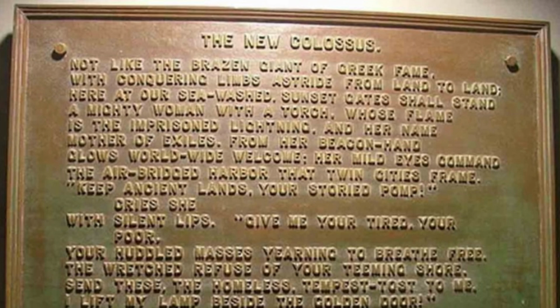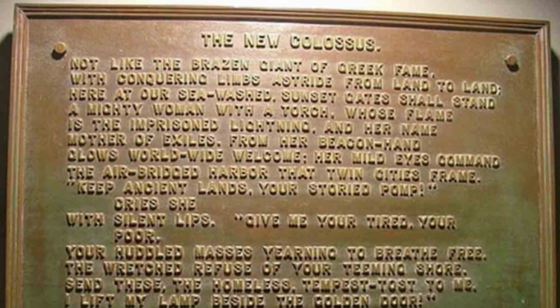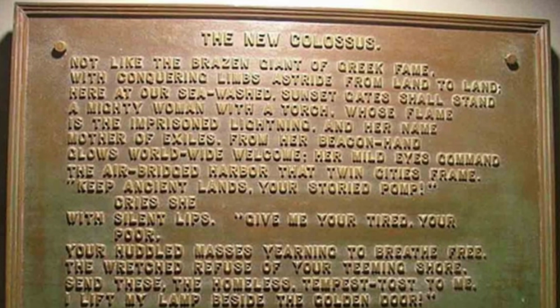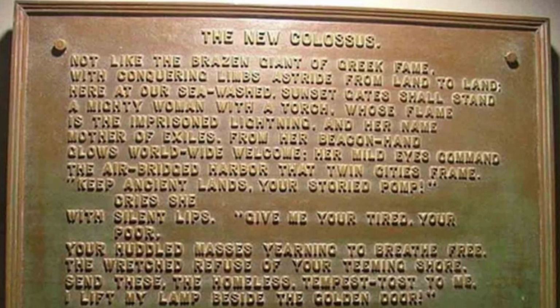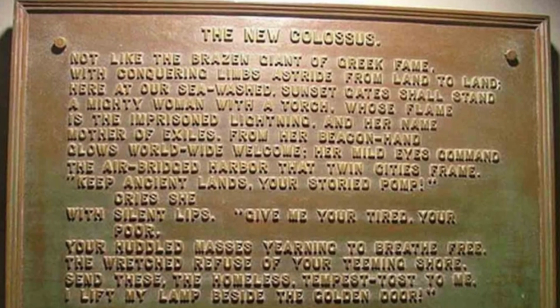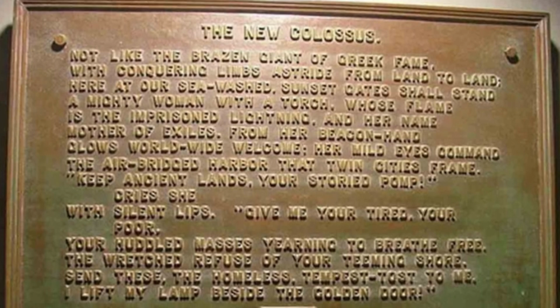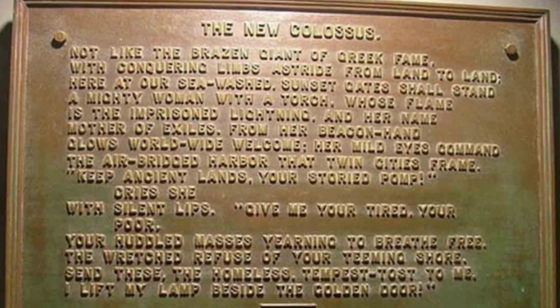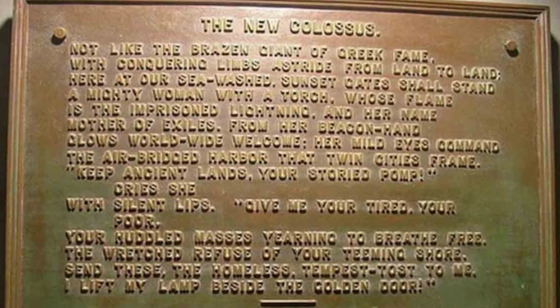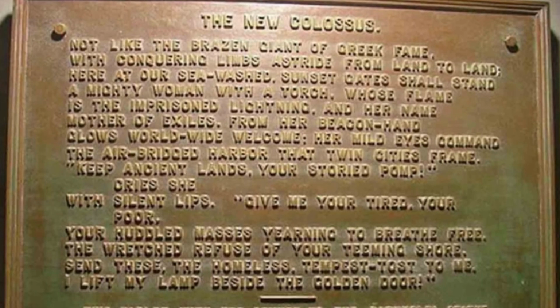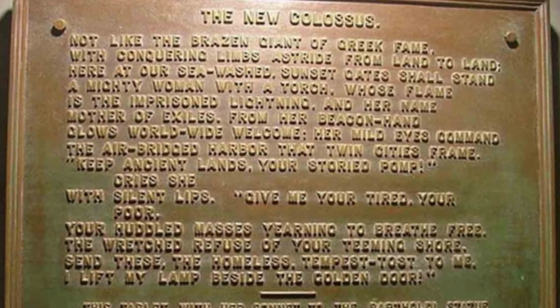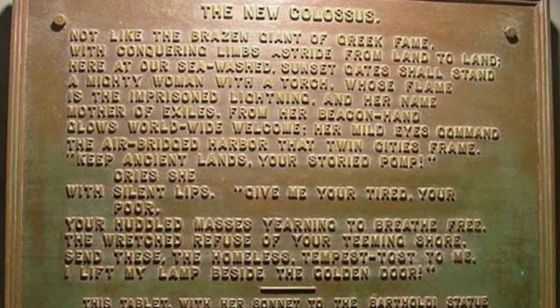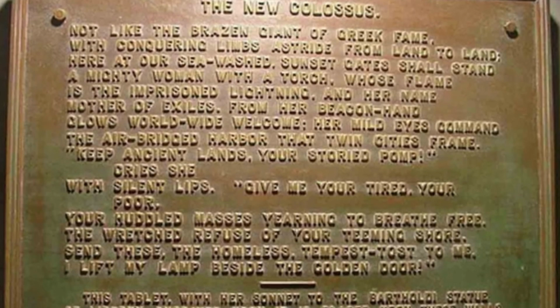Not like the brazen giant of Greek fame, with conquering limbs astride from land to land, here at our sea-washed, sunset gates shall stand a mighty woman with a torch whose flame is the imprisoned lightning, and her name, Mother of Exiles. From her beacon hand glows worldwide welcome, her mild eyes command the air-bridged harbor that twin cities frame.